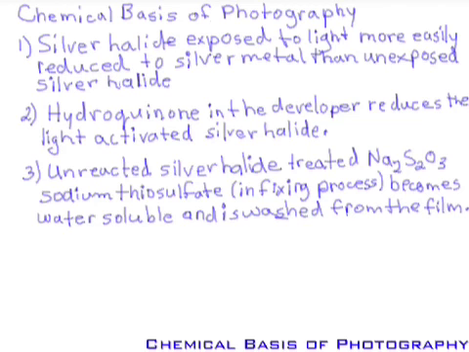Now, if it was left there, it eventually would have turned to silver metal too, and your entire paper would have turned black. So where the light hit, you produce dark silver metal. The silver obviously is oxidized, so it's not shiny, it's tarnished.